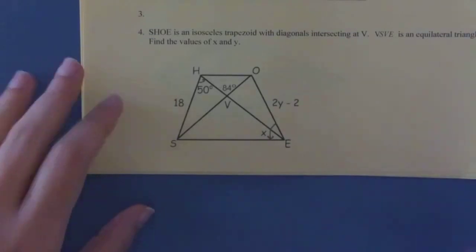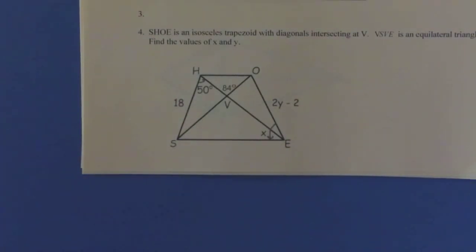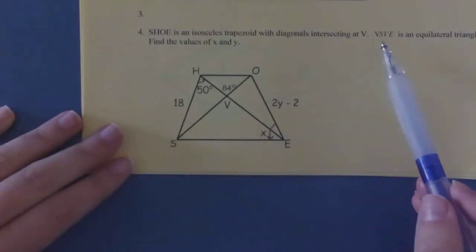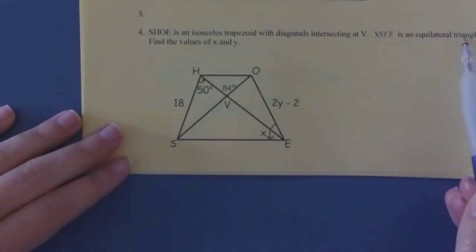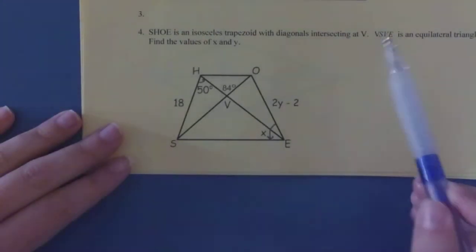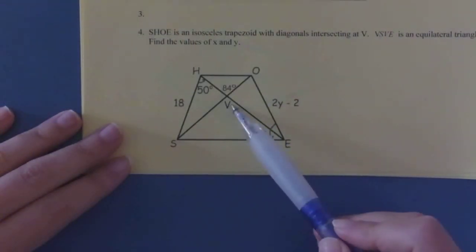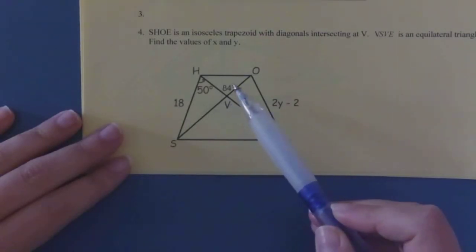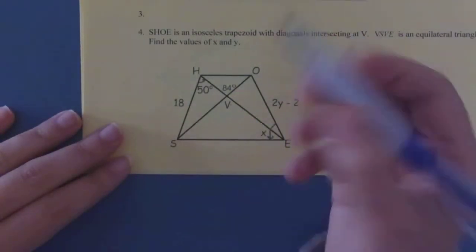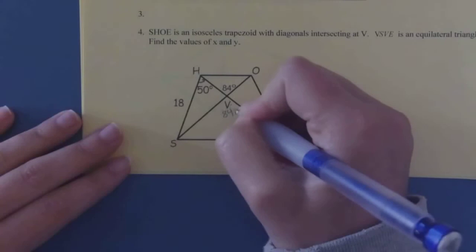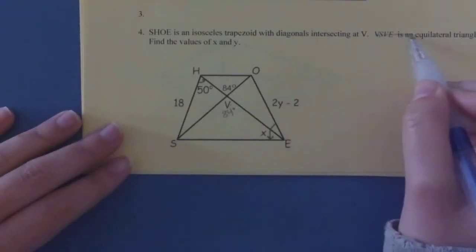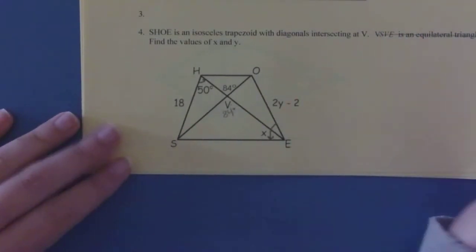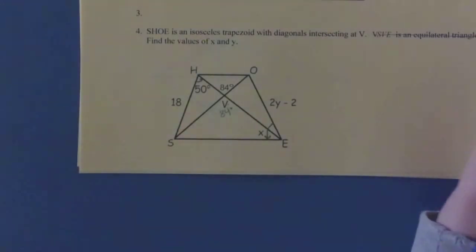shoe is an isosceles trapezoid with diagonals intersecting at V. Now, I'm going to be honest, I did not create all of these problems. So this says VSVE is an equilateral triangle. I have no idea what that means, because they're trying to say this is an equilateral triangle. Well, that's not possible if this is 84 degrees, because vertical angles tells us this is 84 degrees. So I'm going to take the liberty of saying ignore that.